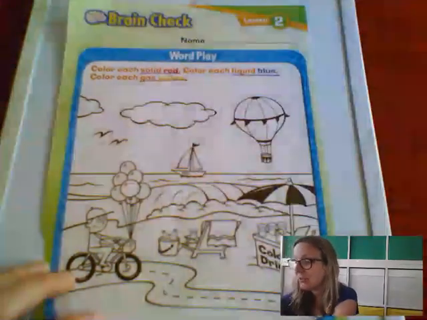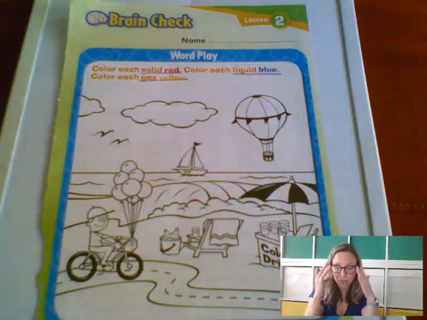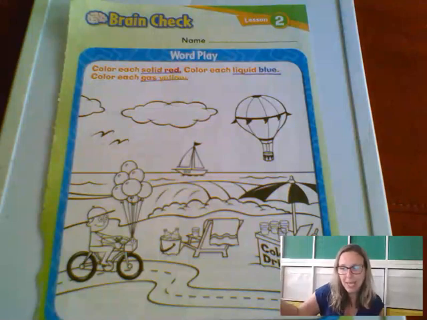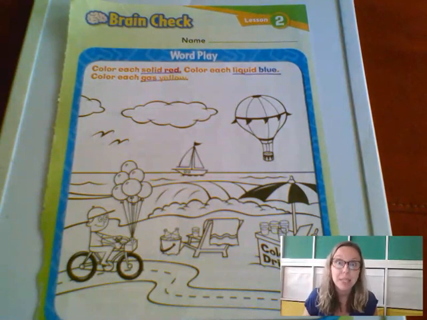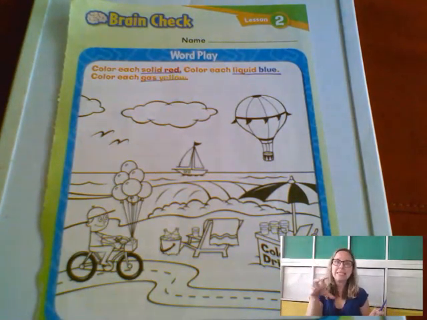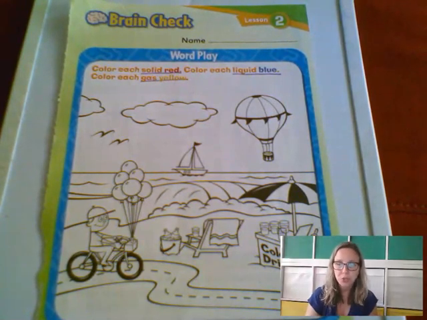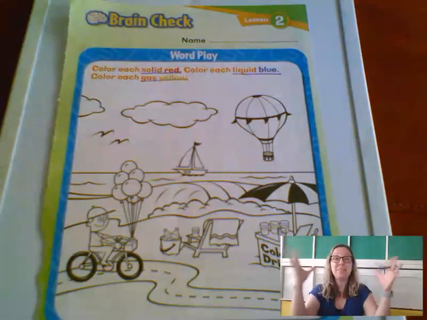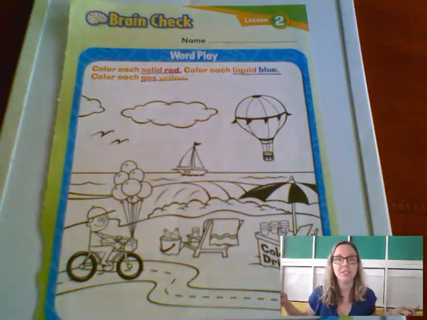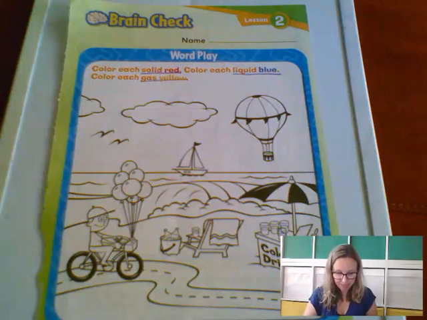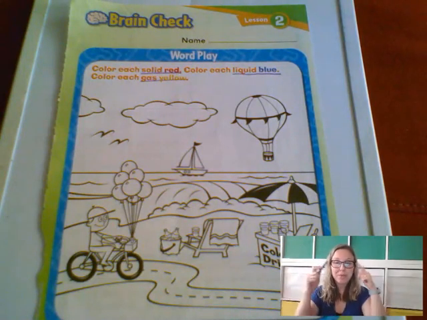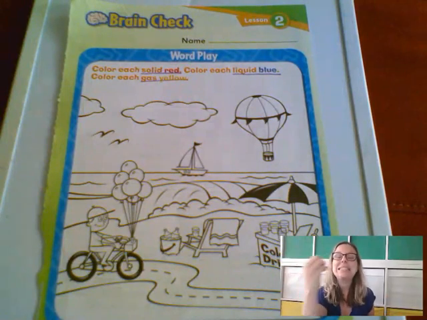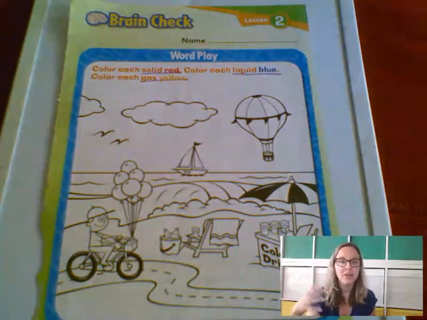gas yellow. Now, I want to remind you, when I'm talking about gas in science, we're not talking about gasoline that you get at the gas station, because that would be a liquid, right? When we're talking about gases in science, we're referring to almost like the air or the smoke or the steam that fills up the room around us, okay? So looking at the picture, we won't be able to see the gases necessarily, but if it's something that has a gas in it, then you can color it as a gas.